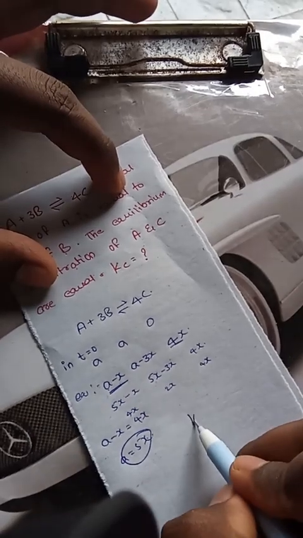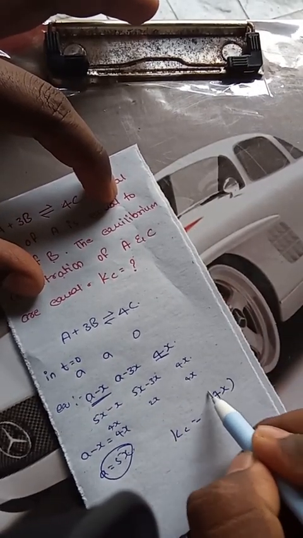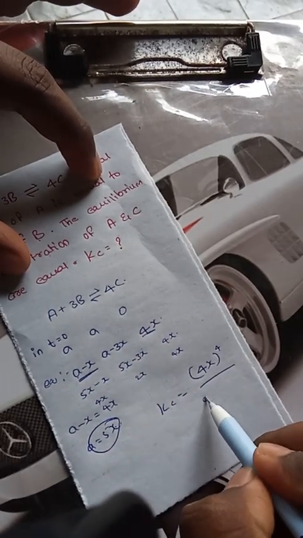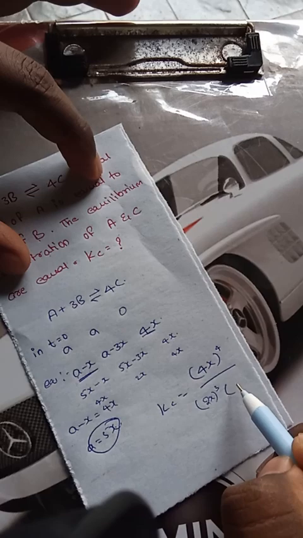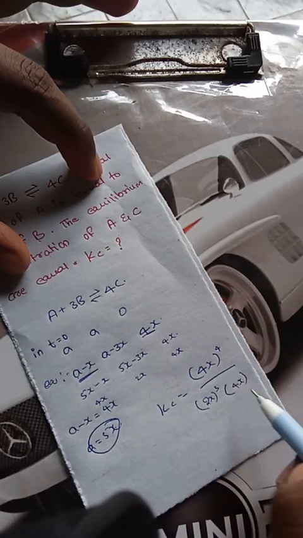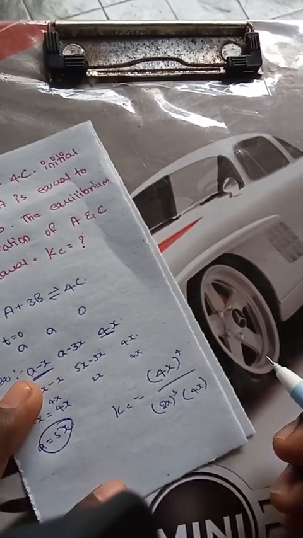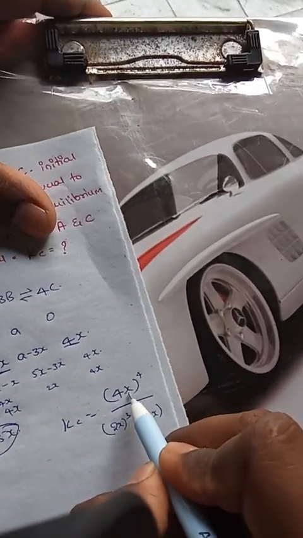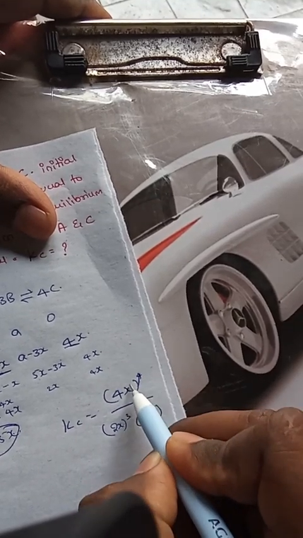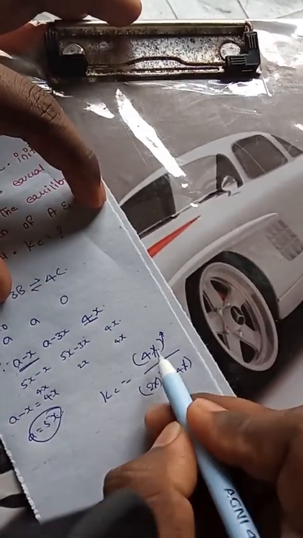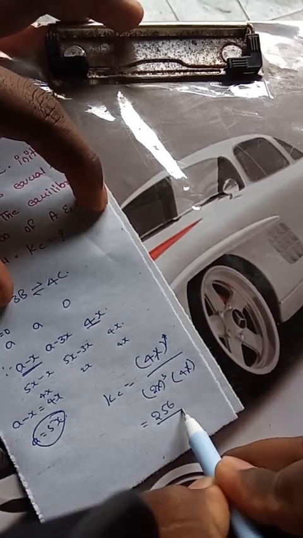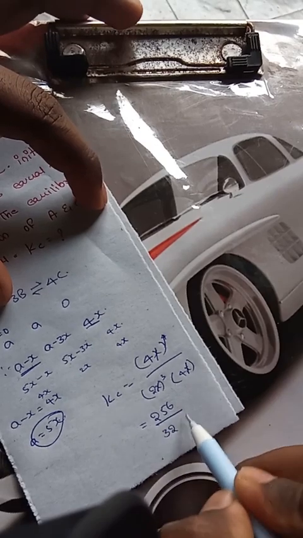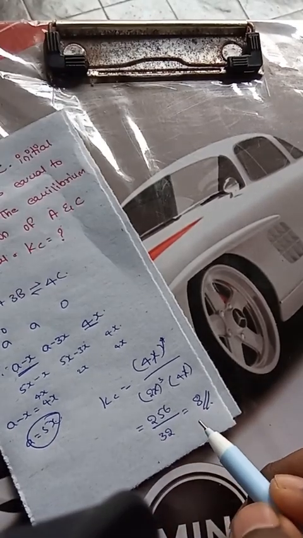So the Kc now will be (4x) power 4 by (2x) cubed times 4x. All the x will be cancelled, x 4 times, x 3 times, x 1. Next, 4 power 4 is 256, by 2 cubed is 8, 8 times 4 is 32. 256 divided by 32, and the answer is 8. That's it.